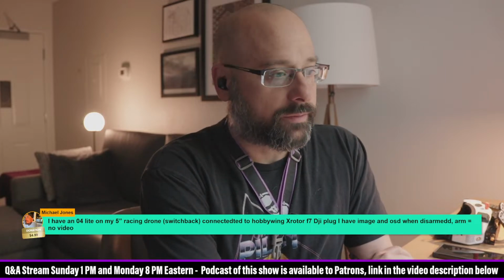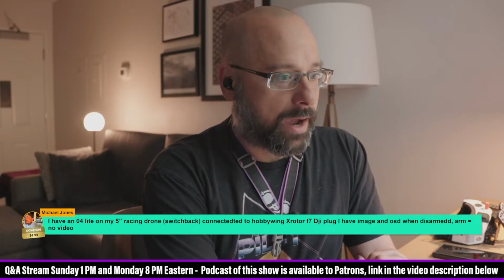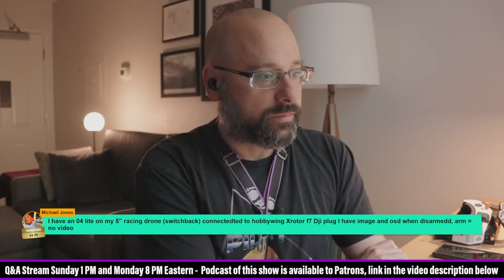Does the Hobbywing XRotor have a pit switch function where it can switch the VTX on and off remotely? Does the LED on the O4 turn off when you arm? That's the first thing I would check. Is it powering off? Many flight controllers have the ability to switch the video transmitter on and off, and my guess is that your flight controller has that and you haven't configured it right and you're accidentally switching it off when you arm.